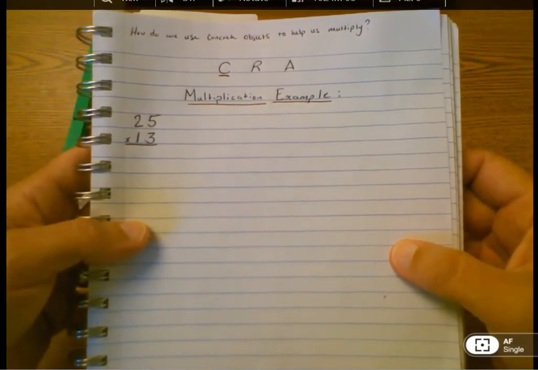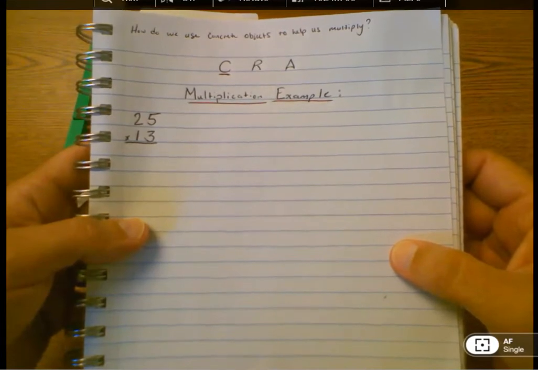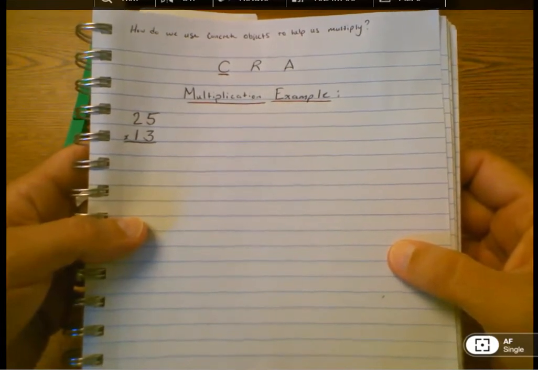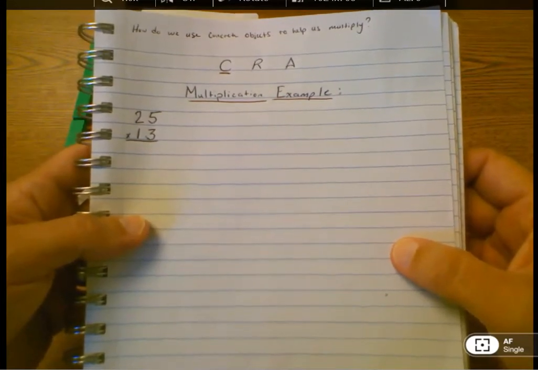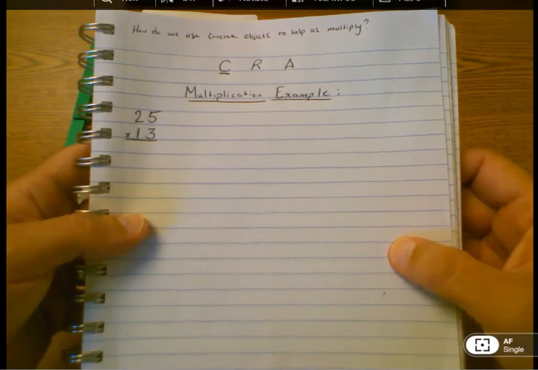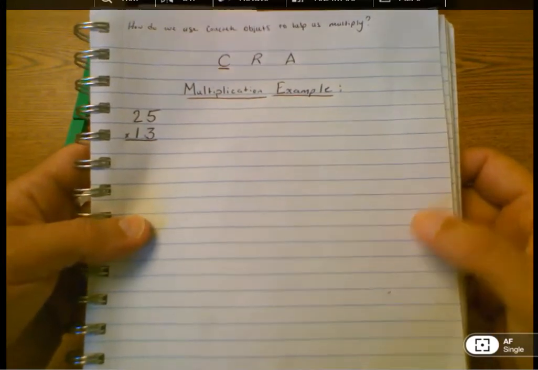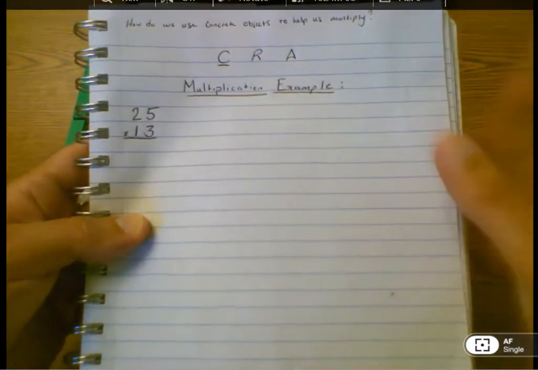Today's focus question is at the top of this page. How do we use concrete objects to help us multiply? Today we will be using base 10 blocks and the concrete model part of the CRA representation. Concrete is the first way that you can start to understand concepts in mathematics. Today, multiplication. The example we'll look at is 25 times 13.